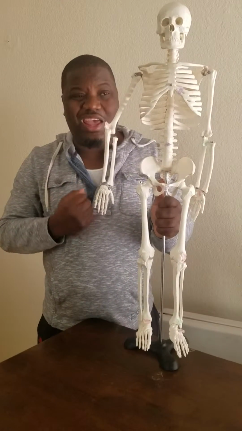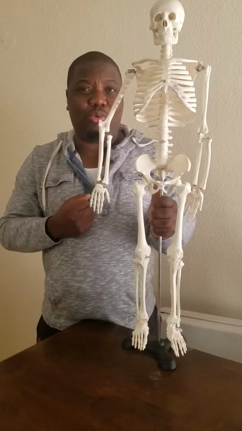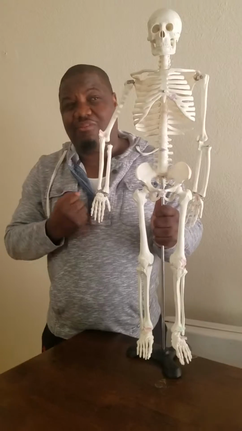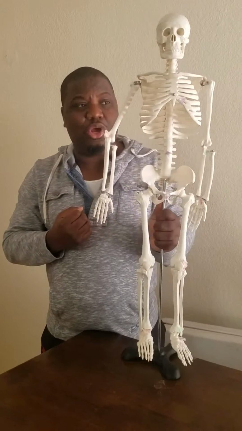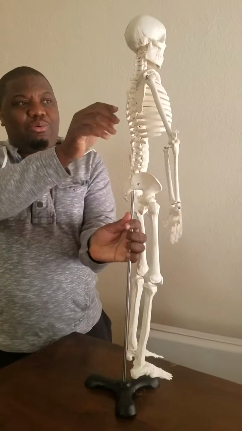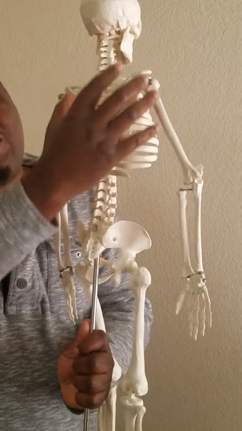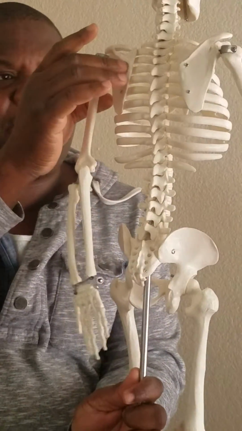Next, we're going to be talking about flat bones. Flat bones help with protection, and at the same time they also help with muscular attachment. A good example of a flat bone that helps with muscle attachment would be the scapula. It's really big right here and flat. It attaches all the back muscles right there. As you can see, it's shaped flat.